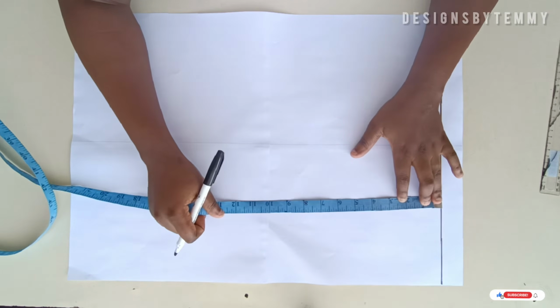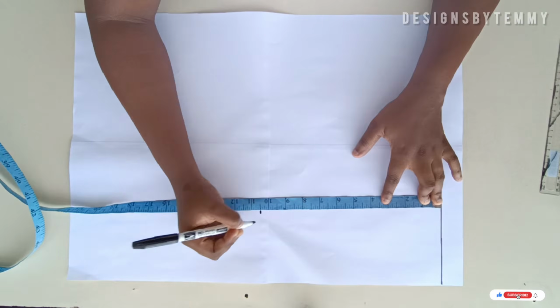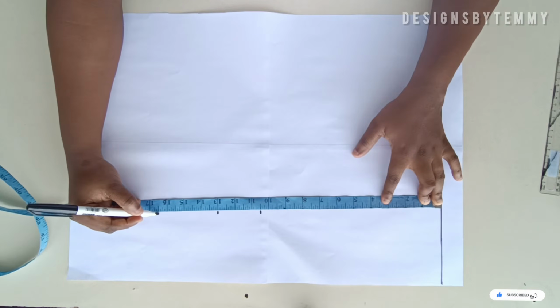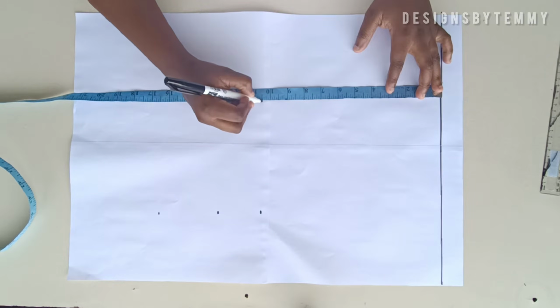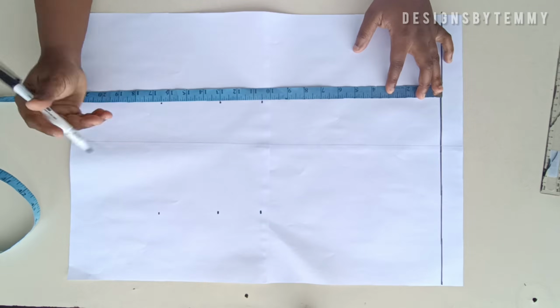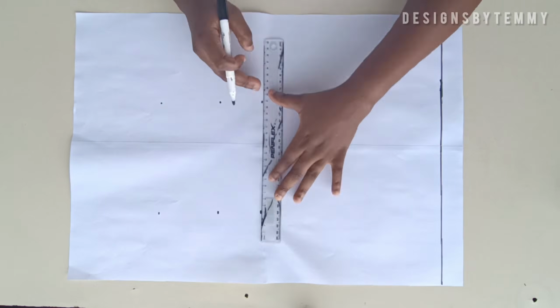From that mark, I'm going to go down by my bust point, which is 10.5, the bust at 13, and my waist at 16.5. I'll repeat the same marking right here, and I'll go ahead and use my straight ruler to connect the points.